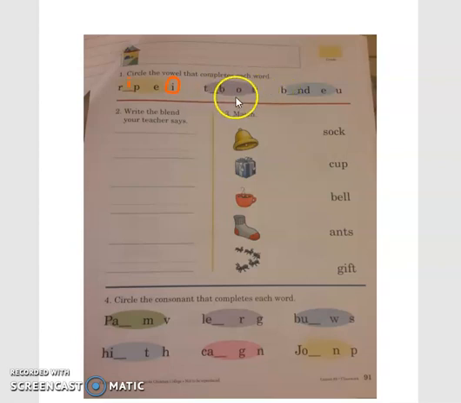Alright, so when we put the O in there, we got the word tobe. Tobe is nothing. But when we put U in there, we got tub. Is tub something? Yes, it is. So you should have already circled the U and written U on that line. Go on to the next one.